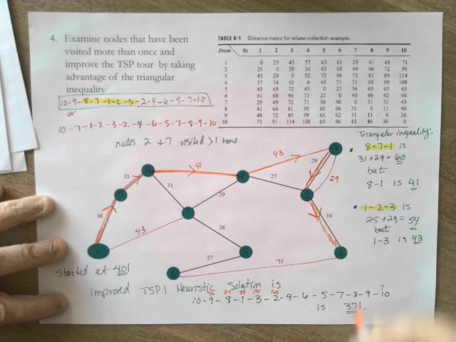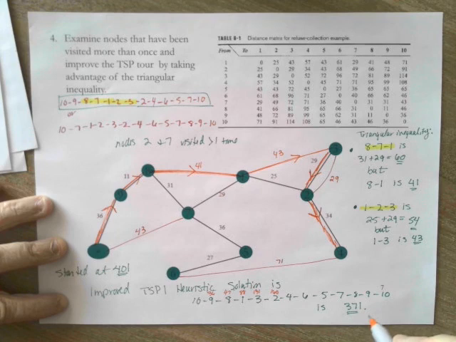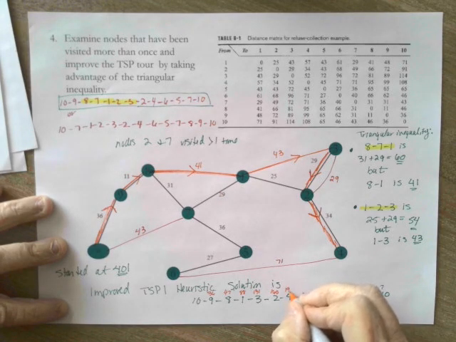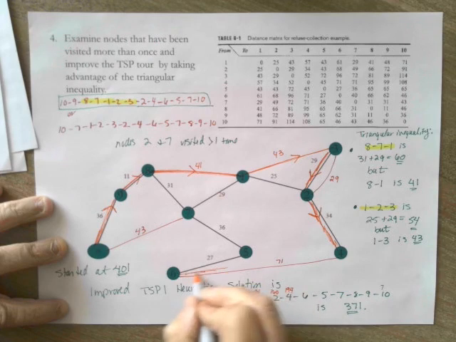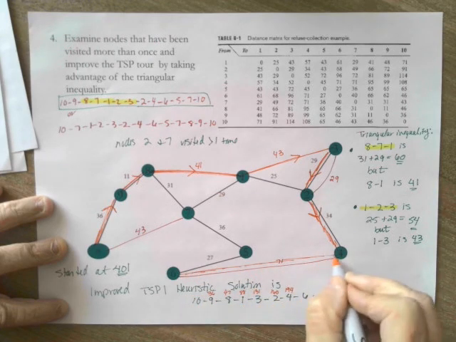Yeah, I like that better. So 2 to 4, that's another 34. So that gets me to 194. Then I'm going to go all the way over to 6 here.